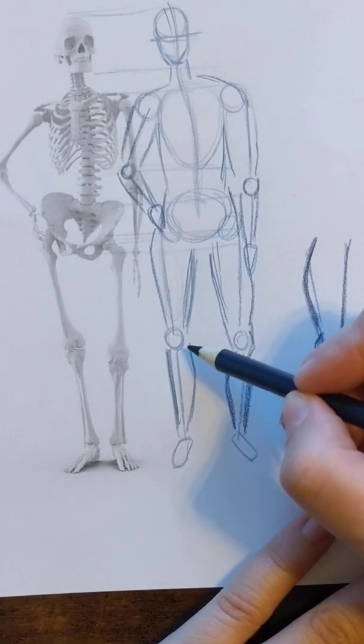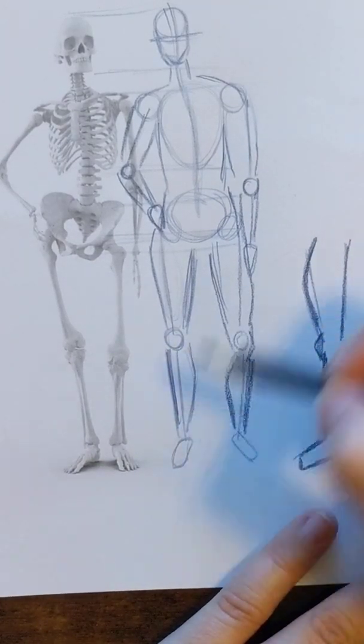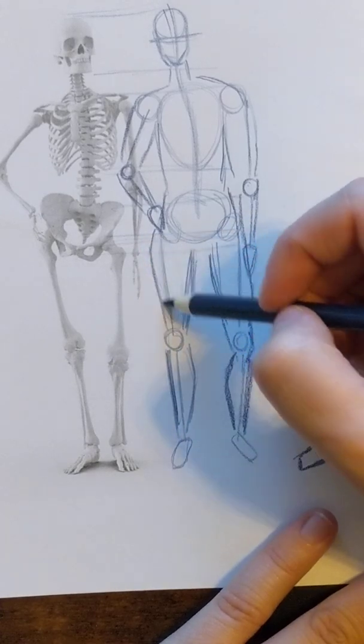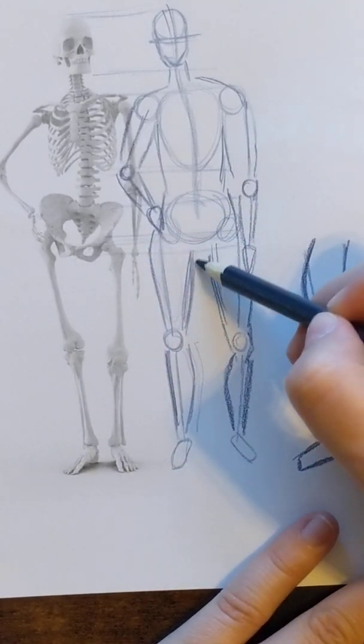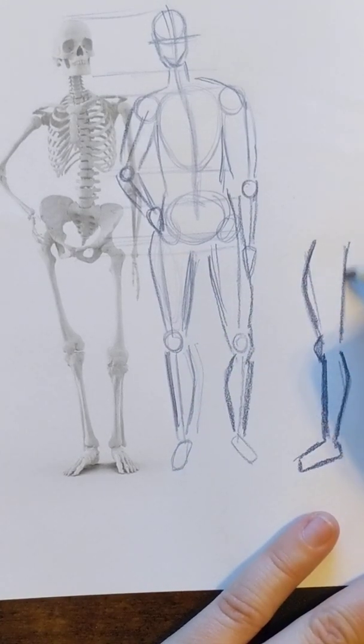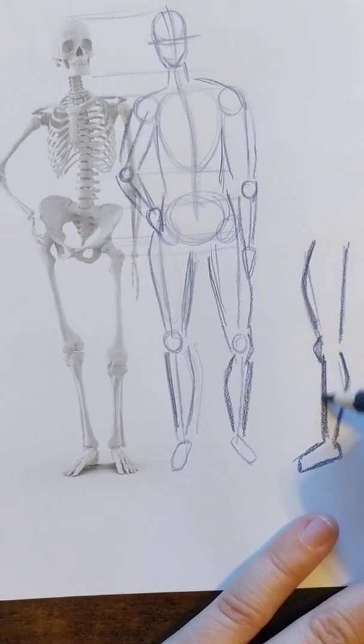So your quad is going to be more rounded, and your calf is going to be more rounded, okay? And then the back of your thigh, right, this area here will be more straight, and the front of the bottom part of your leg where your shin is going to be more straight because that's where the bone is, okay?